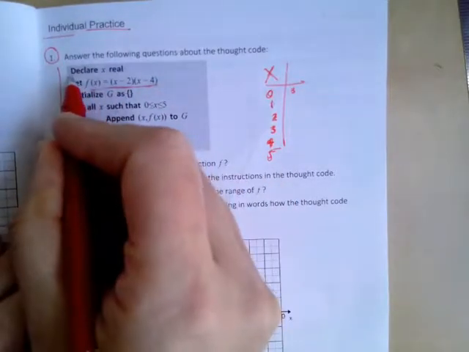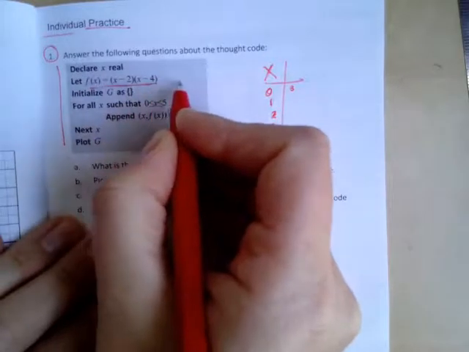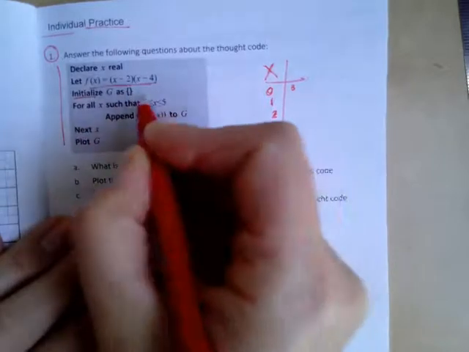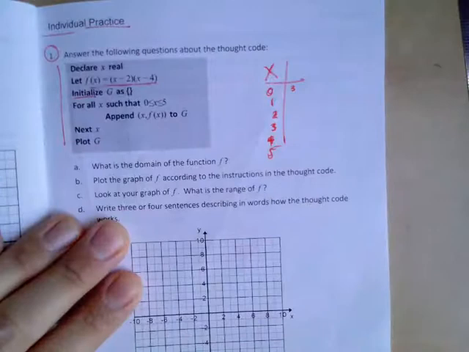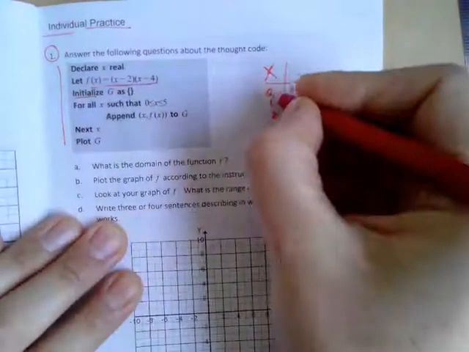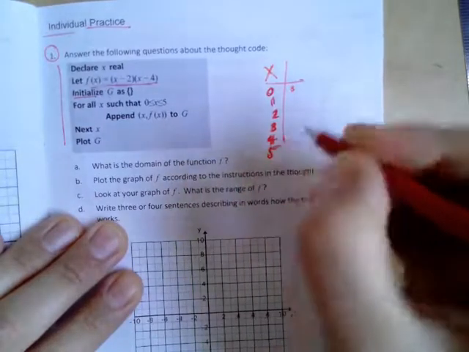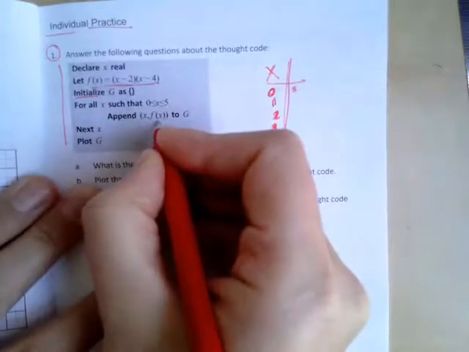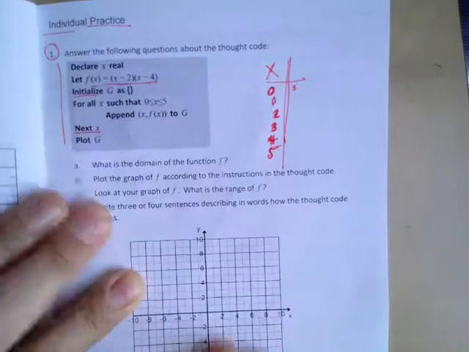This code says, declare x real, declare there to be some input. Let f of x be equal to this function, x minus 2 times x minus 4. Initialize a list G, where initialize means start, a list such that it's empty, for all x such that x is 0, 1, 2, 3, 4, and 5. Find the value of x, comma f of x and add it to the list. Repeat with the next x until you have enough to plot G.